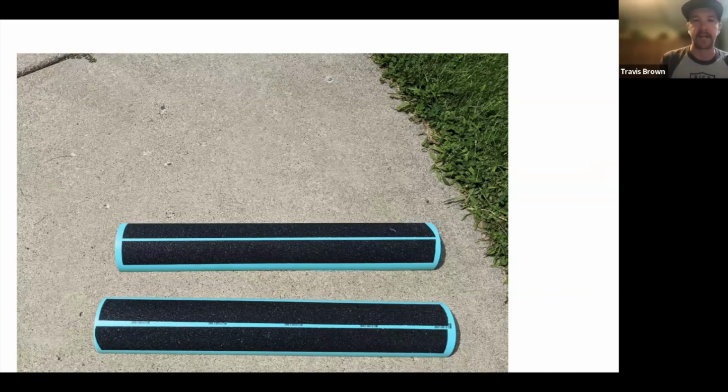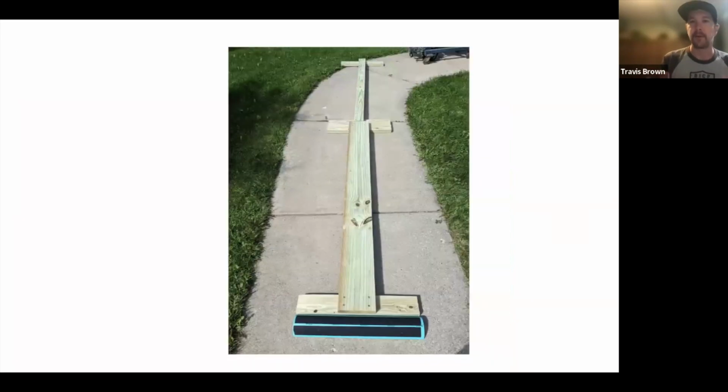And we do have a guide to making these in the Talks with Travis archive under the DIY skill features, as well as a couple of the other ones that we have coming up. But some sort of feature like this that we can move around and ride on and still maintain good traction will be important. We'll also want to make sure that we have some sort of skinny feature.